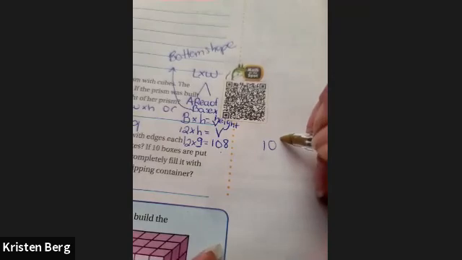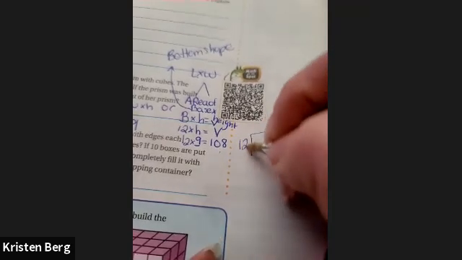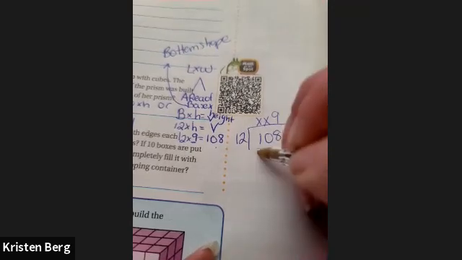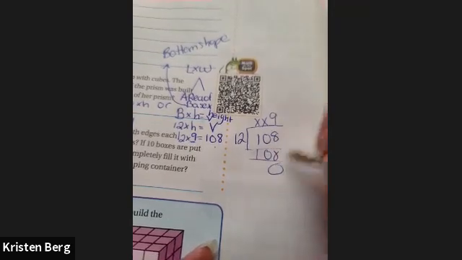So you could have also said, oh, I need to divide this as well. Some people could say, oh, I should have divided. You can do that, but 12 can go into 108 9 times. So you're still going to get the same answer, even if you divided those numbers.